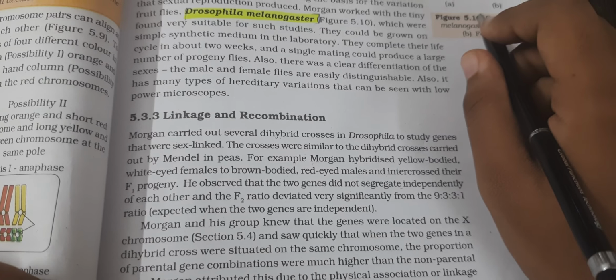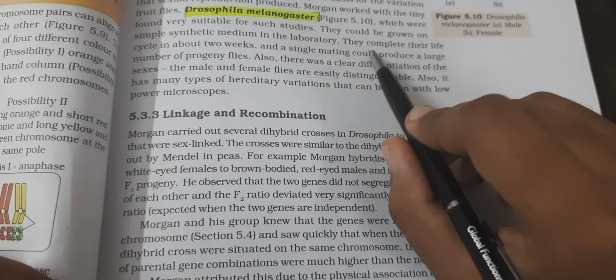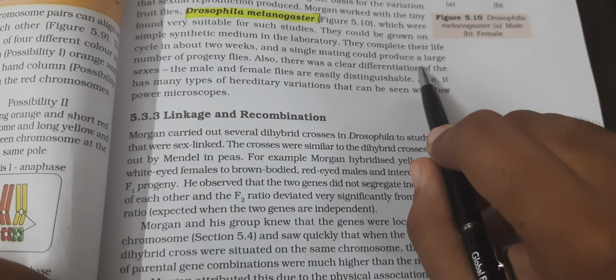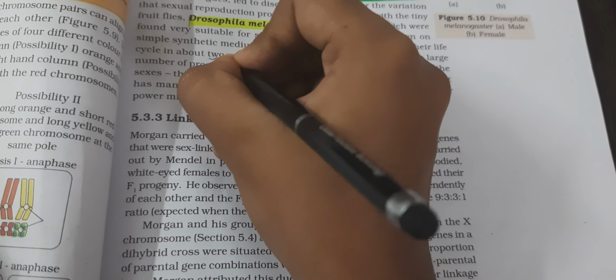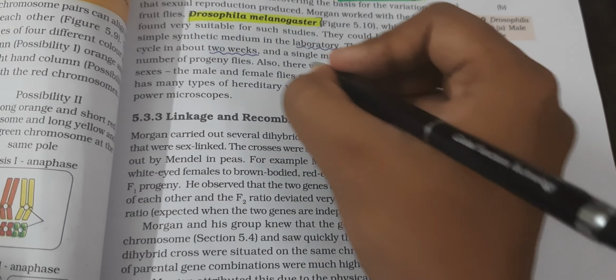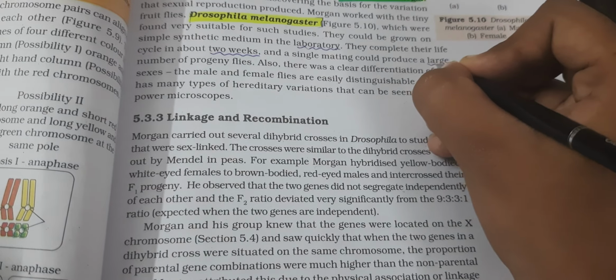So Drosophila melanogaster could be grown in the laboratory. Point number 1, they complete their life cycle in 2 weeks. Single mating, large number of progeny.